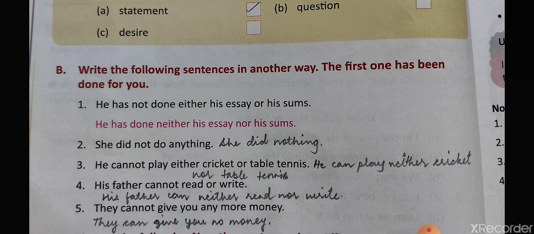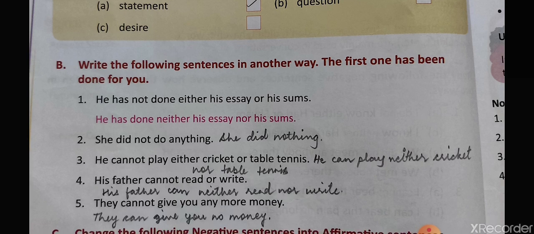We cannot play either cricket or table tennis, so he can play neither cricket nor table tennis. His father cannot read or write, so his father can neither write nor read. They cannot give you any more money, so they can give you no more money or no money.